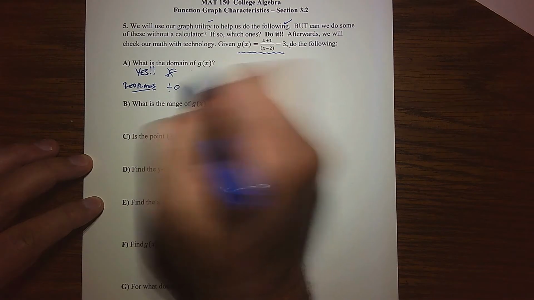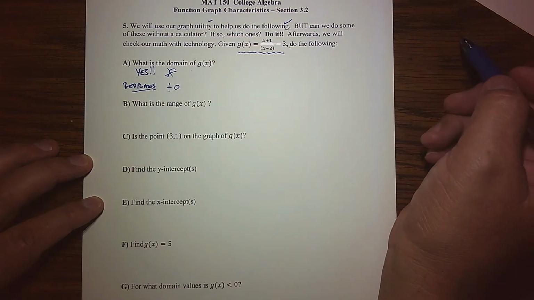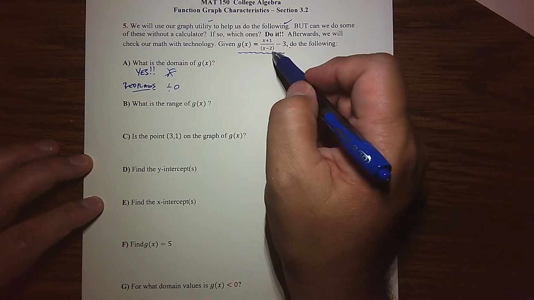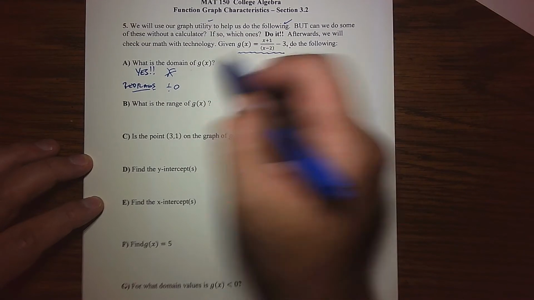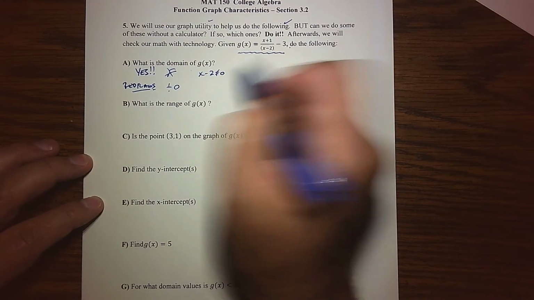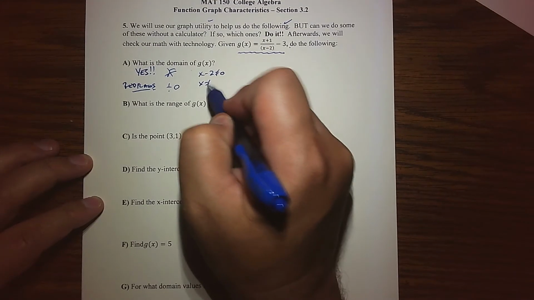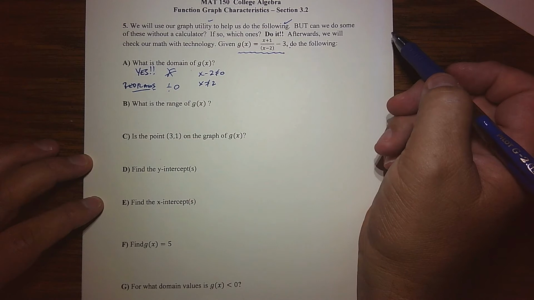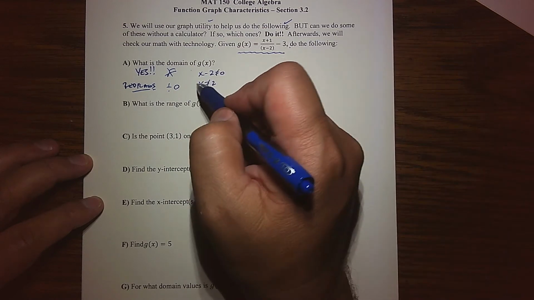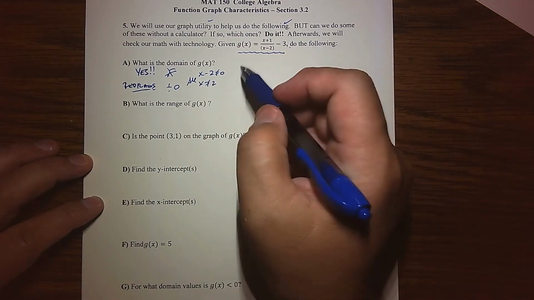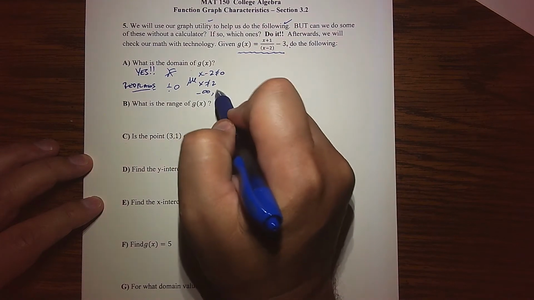We're also looking for any potential divisions by 0, and we definitely have a potential division by 0 here. So we have to rule out x minus 2 being 0. Adding 2 to both sides, we effectively don't want x to be equal to 2. So we're talking about all x not equal to 2, or in interval notation, we're talking about this.